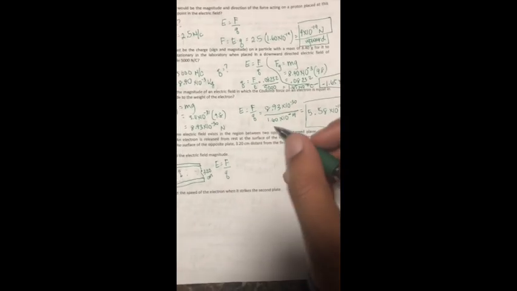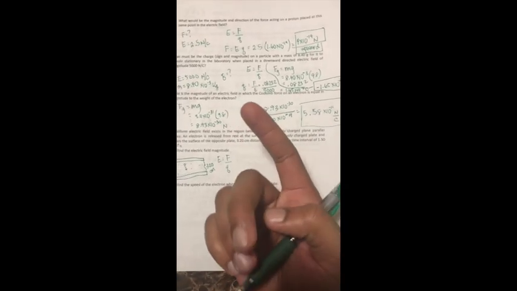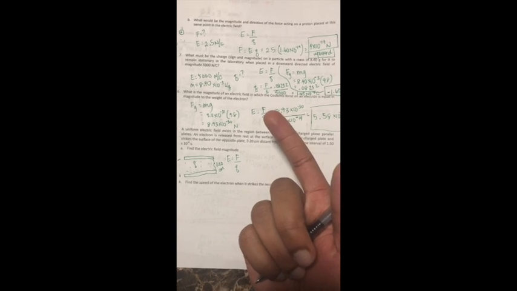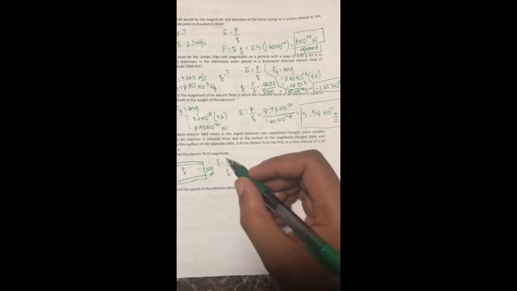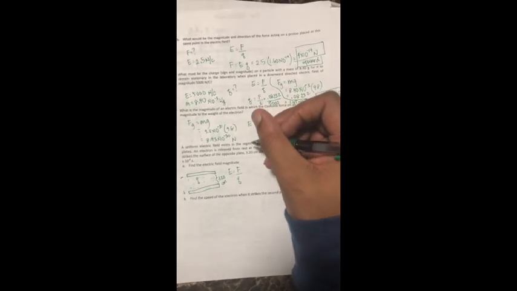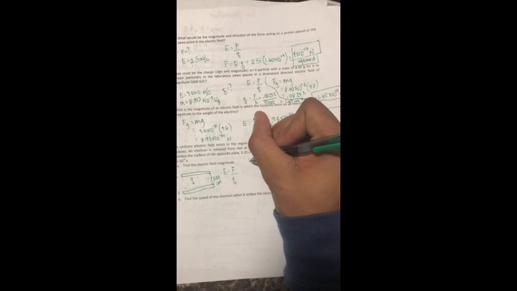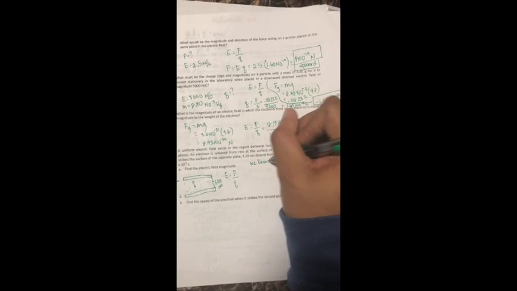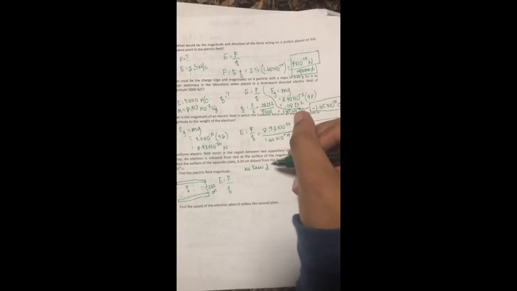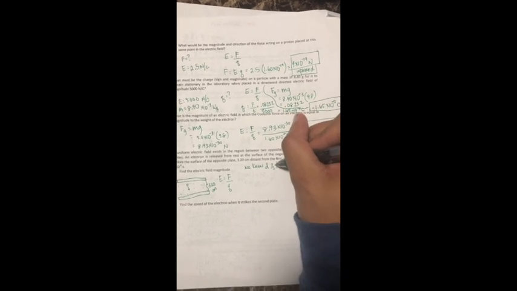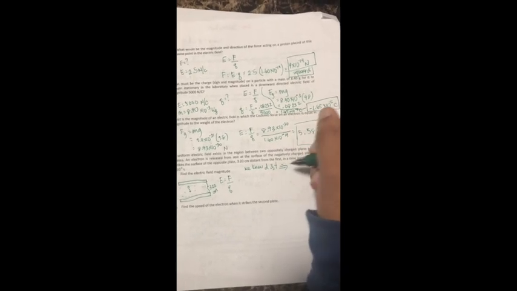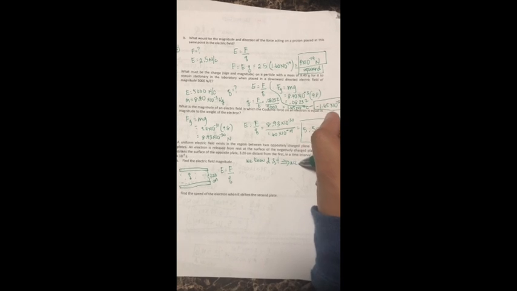So if we know the distance and if we know the time, we can find the acceleration. And if we know the acceleration, we can find the force. So, since we know the displacement and the time, we can find the acceleration.